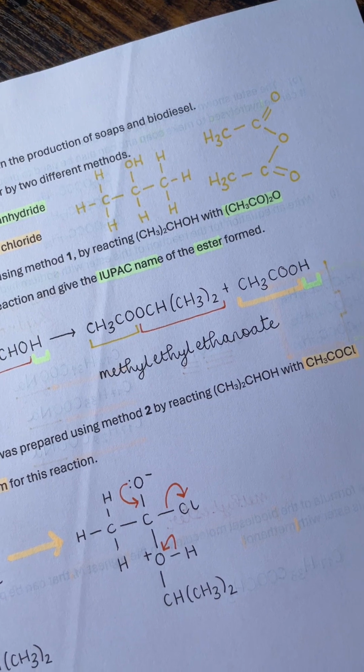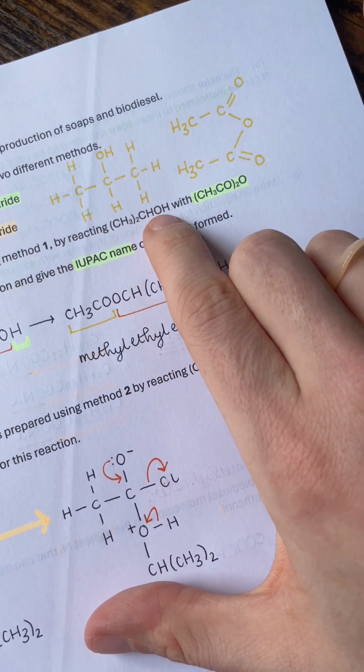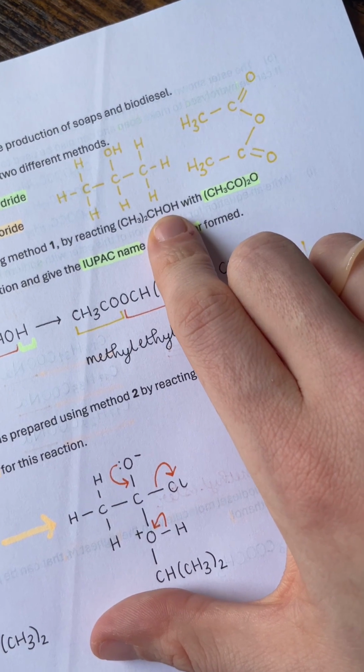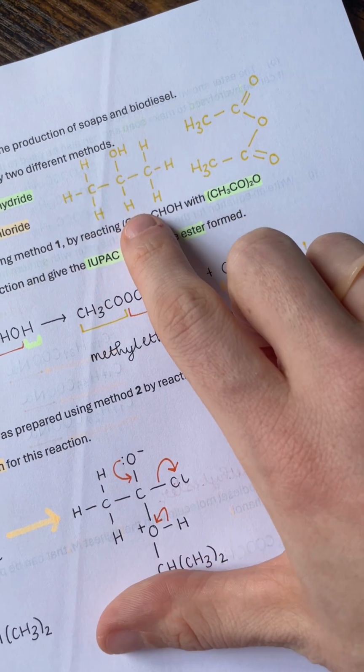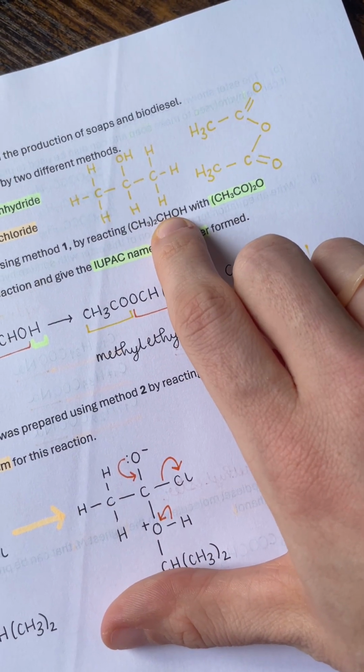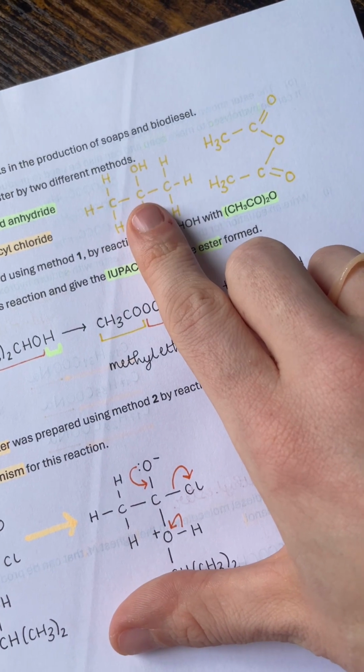Now, I thought it would be helpful to draw out the structure of the alcohol, because the way that they've written it is a little bit weird. It's a secondary alcohol. So they've gathered the CH3 on the left and the right, and that carbon with the H and the OH is the middle carbon. Looks very odd, so I thought it'd be helpful to have that drawn out.